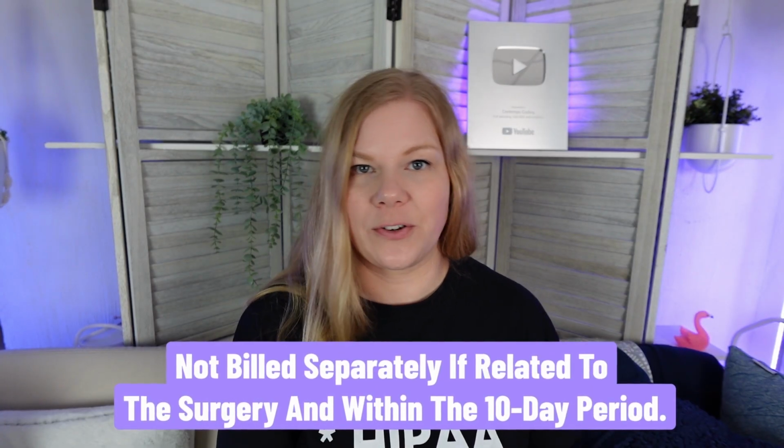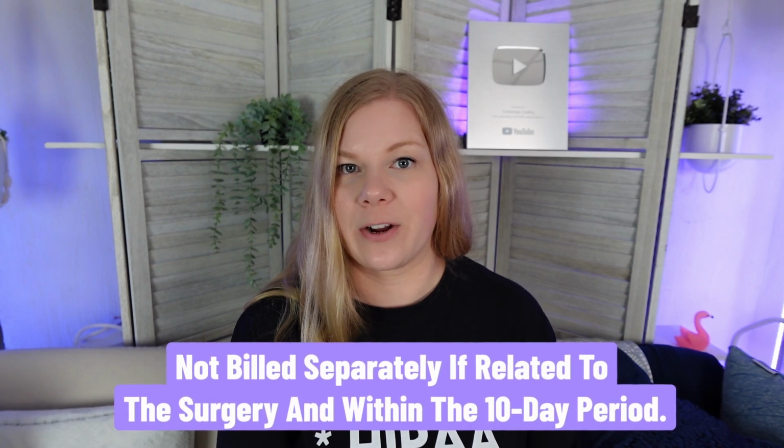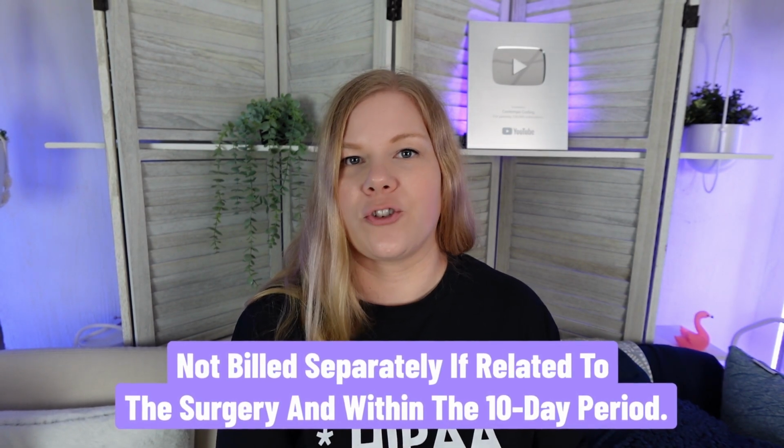So let's say a patient has a minor surgical procedure with a 10-day follow-up period, and on day 7 they come in for routine post-operative care. That's not going to be billed out separate. If it's related to that minor surgery they had prior and they're in that 10-day period, it should not be billed out separate. Now, some insurances do want you to track them, so check out your local insurance policies, especially with Medicare, if they want you to bill out like a 99024 or some kind of tracking code in order to get that data of how many post-op visits a patient is having.